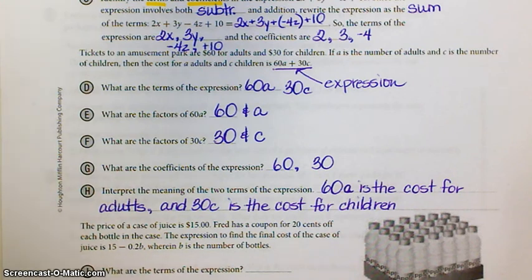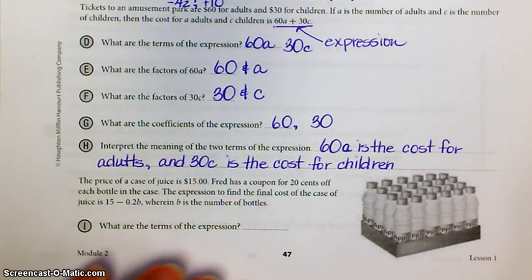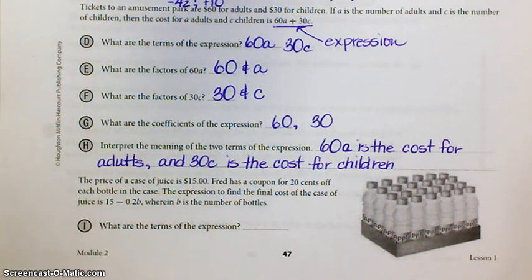Well, the term 60A is the cost for adults, and the term 30C is the cost for children. All right, so hopefully you're starting to understand how to take words and write an expression, or take an expression and figure out what words go with them.